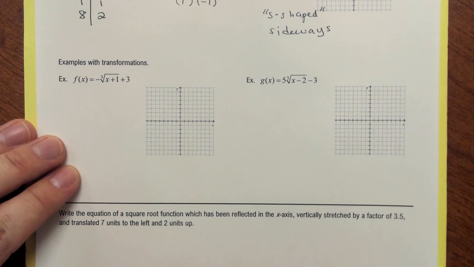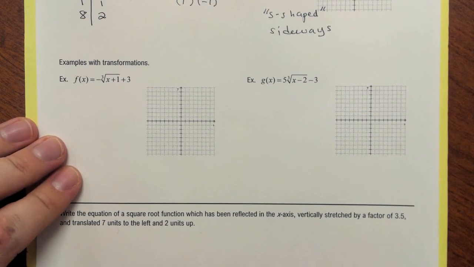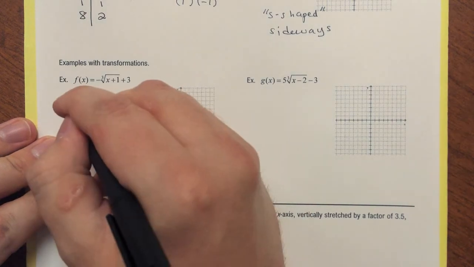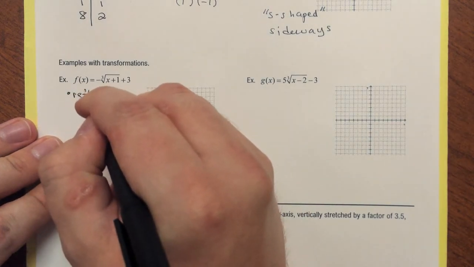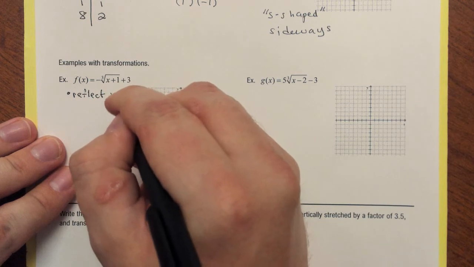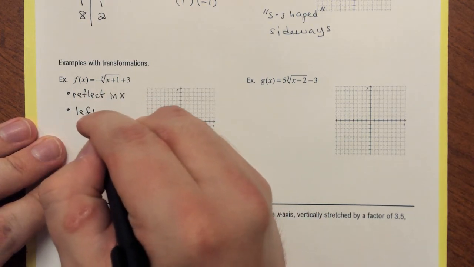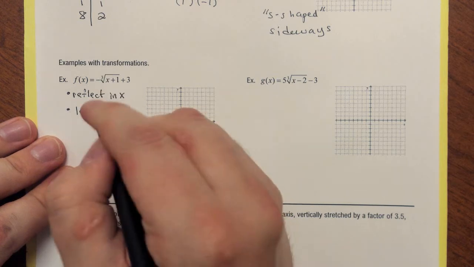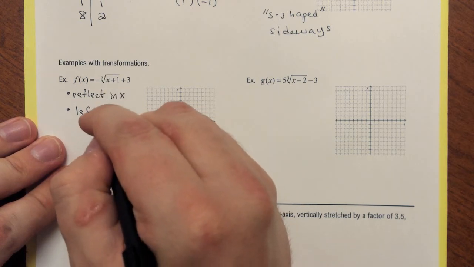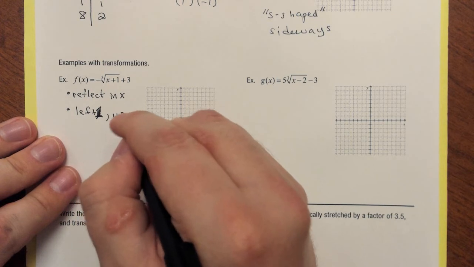Here I have the negative cube root of x plus 1 plus 3. So I can see that I must reflect in x. I can see that I will go left 1 and up 3.